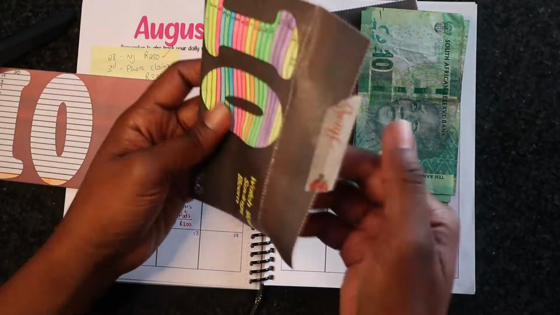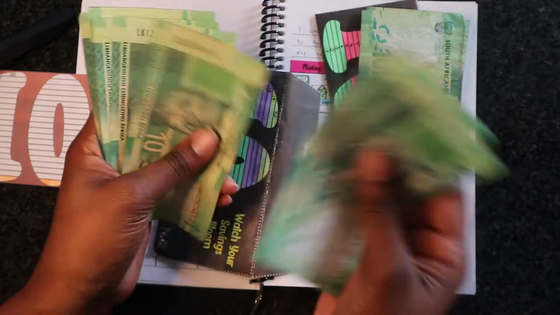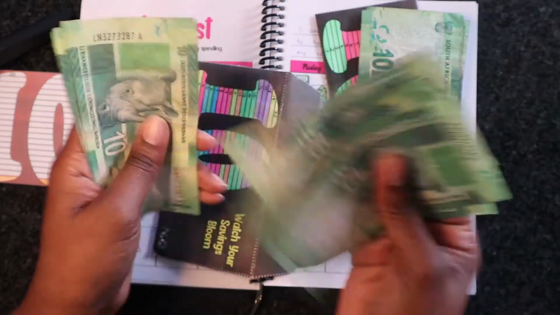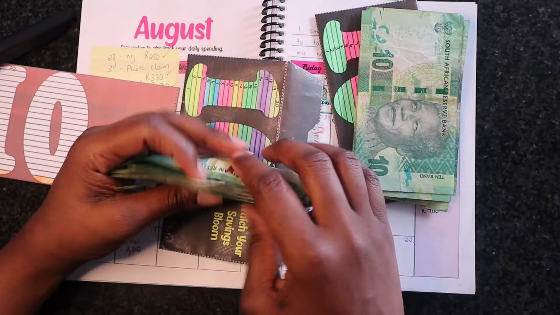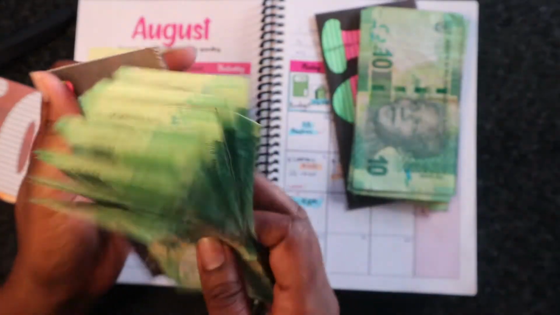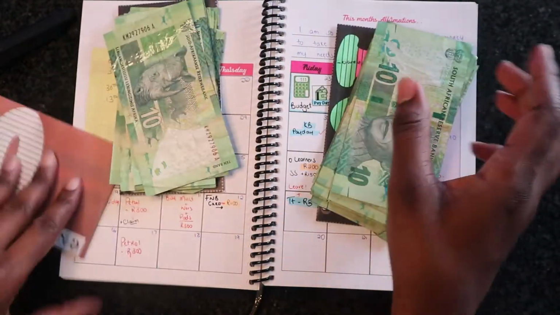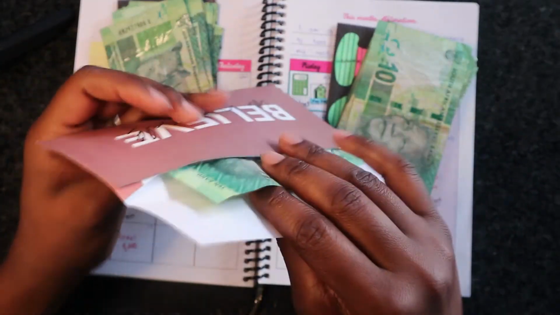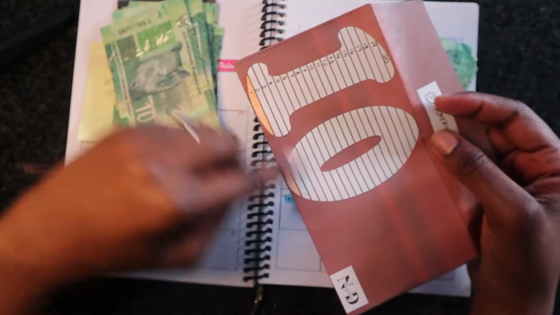Envelope number 2. That's envelope number 2. As you can see, I'm not cheating. I'm not cheating, you guys. I'm just going to put it out here. So that's envelope 1 and envelope 2. Envelope 3 just has 1 10 rand in it, and I'm about to put in another one. So I'm going to highlight number 2 here.